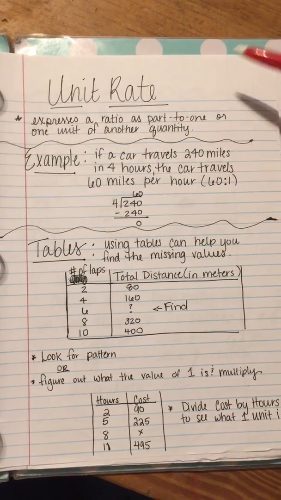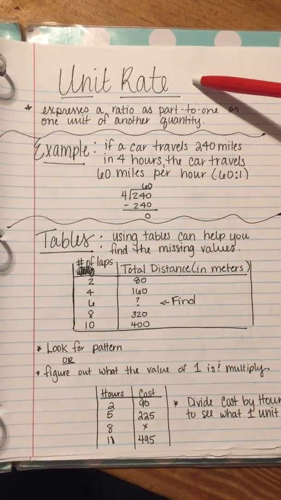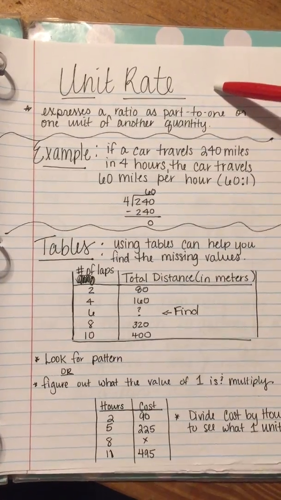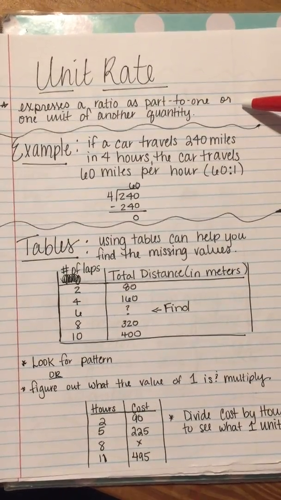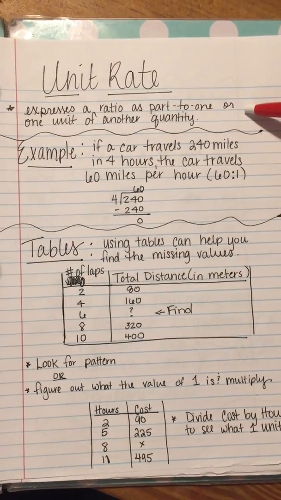All right, so now we're on unit rate. So unit rate is different from ratios. Don't get those two mixed up. Unit rate expresses a ratio as part to one or one unit of another quantity.